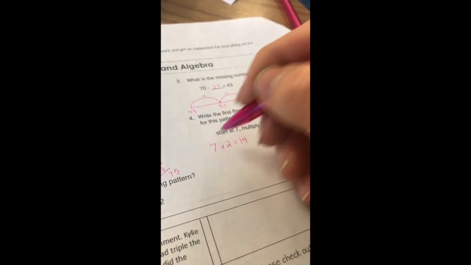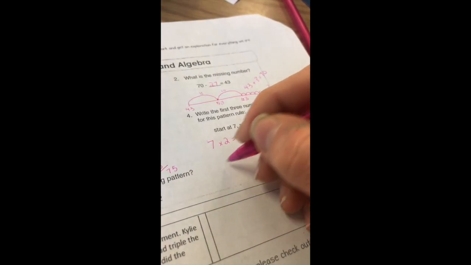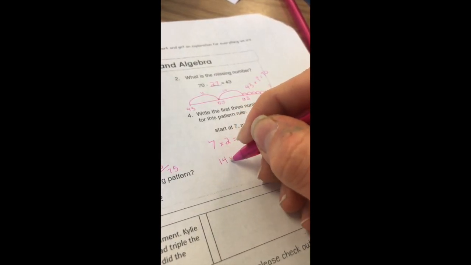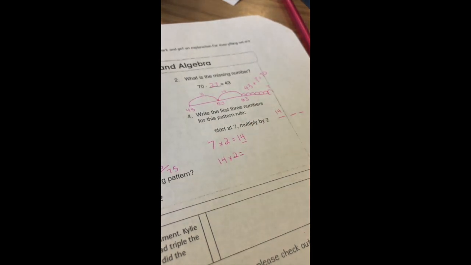So we're gonna have 3 numbers. I'm gonna put them here. That's my first number is 7 times 2. Then I take my next number, 14 times 2 equals, now think about it.